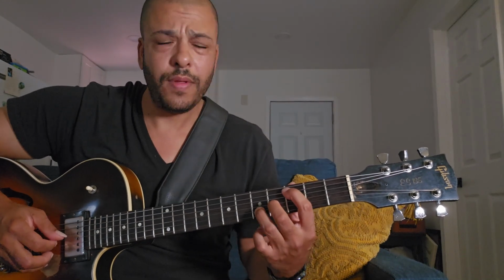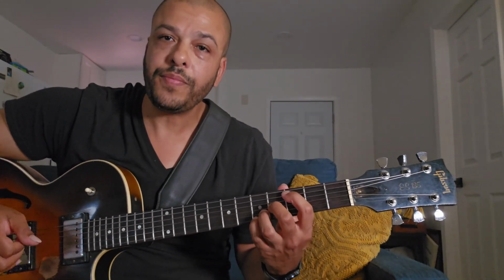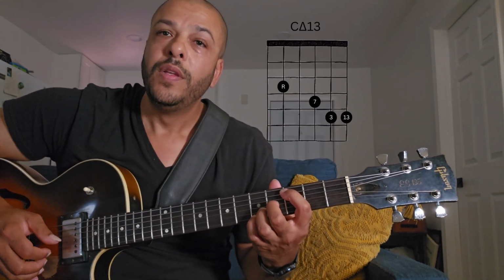So if we want to have a major 13 chord, we can have our root, this time I'll do 7th and then 3rd, and I'll add the 13 on top, right? So knowing where your essential notes are, the essential notes are the root, 3rd, and 7th. Knowing where your essential notes are, and then knowing where all the extensions are that you can use.